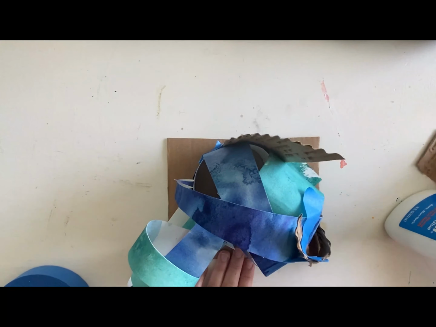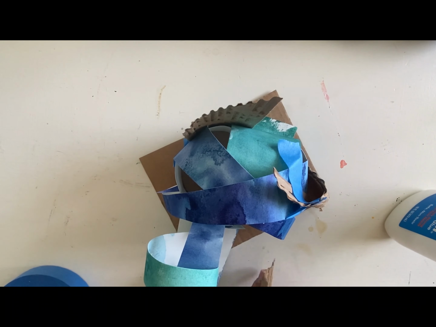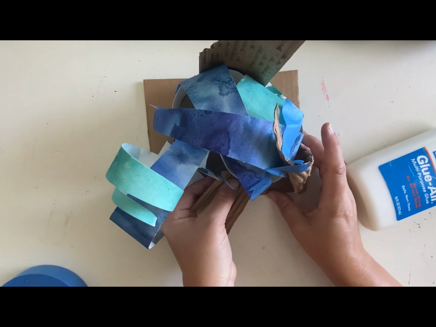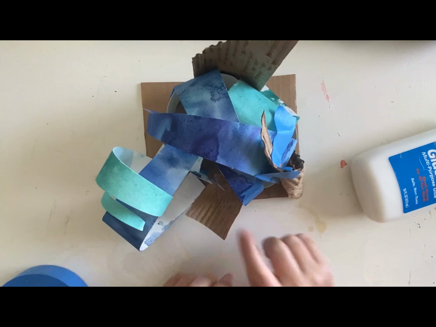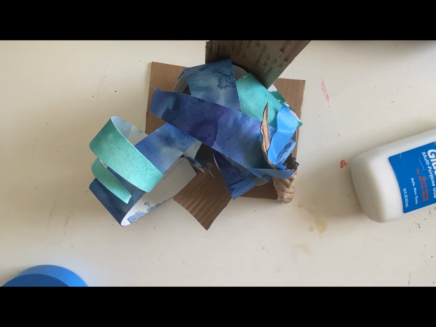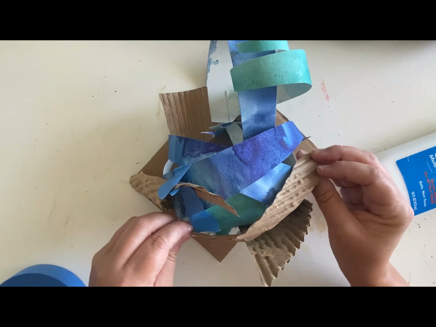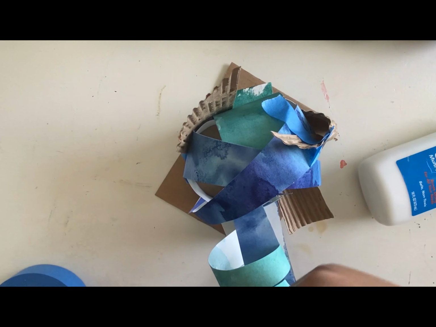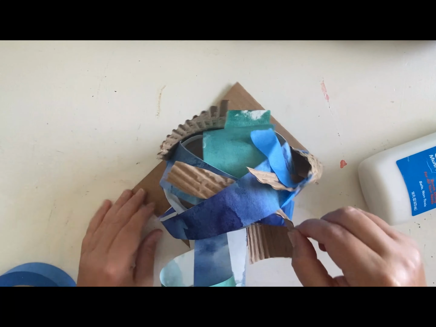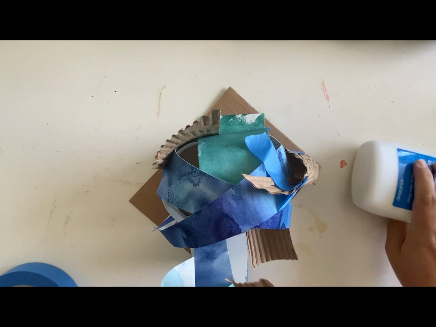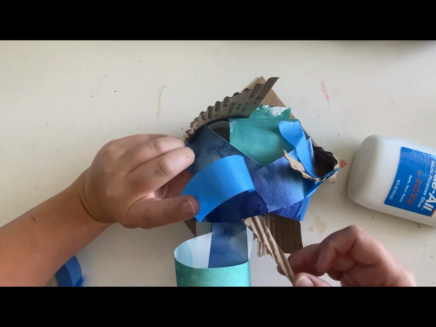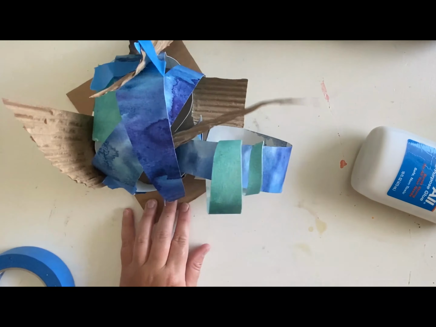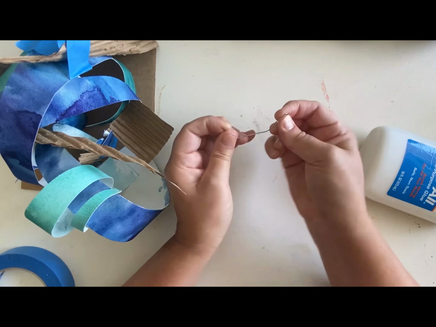So I'm going to get all my pieces in. And the whole time I'm looking at this from all angles. So I want to make sure that I'm picking up my piece here. I'm moving it around. I'm turning it 360 degrees. I'm also lifting it up to see it on the sides. There's no one view for this sculpture. It has many views. And I want to be thinking about all of them.